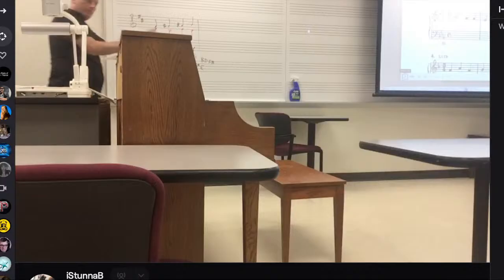So let's take a look at this one right here. This is our melody. We have to harmonize it. So there are potentially a lot of different answers here. You said page 110? Page 112 in the textbook.